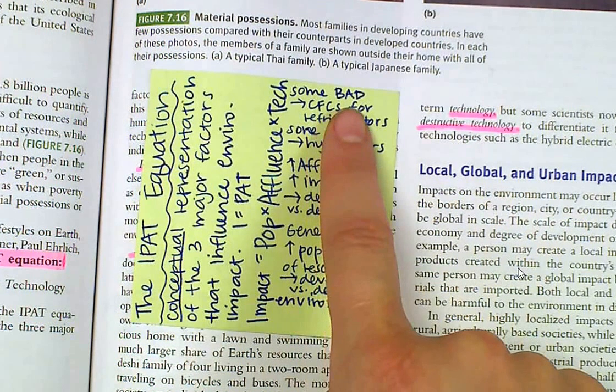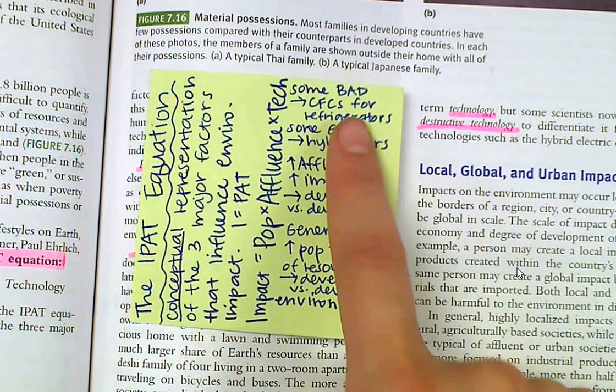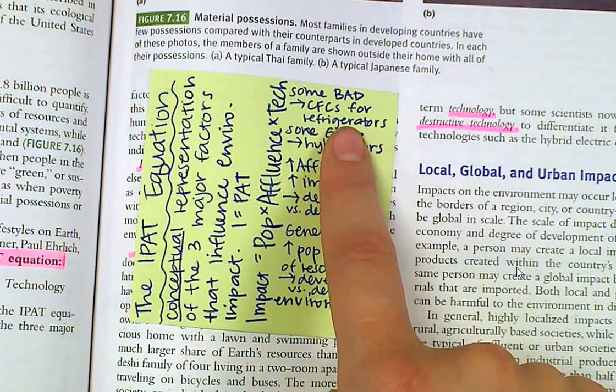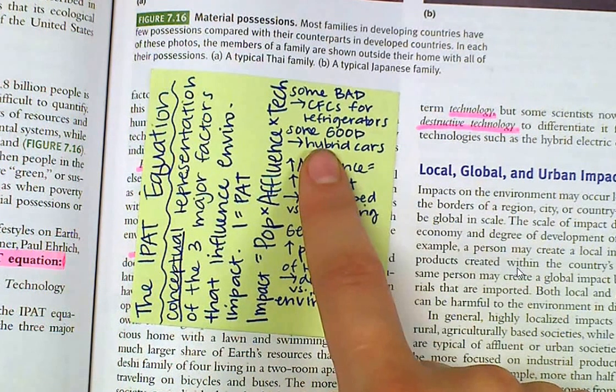For example, CFCs was a compound that we created to use for refrigerators. It was a really cheap and effective way to refrigerate and use in air conditioners and stuff like that. However, it caused a hole in the ozone layer, so that's kind of bad technology.